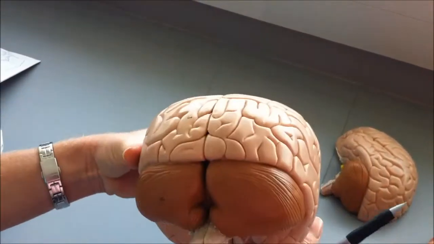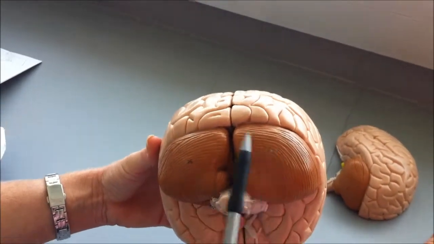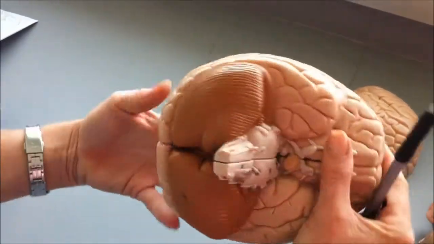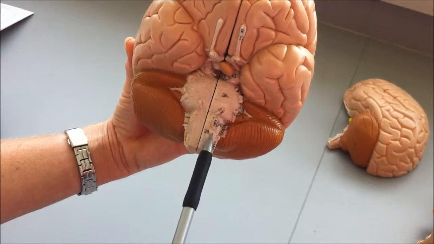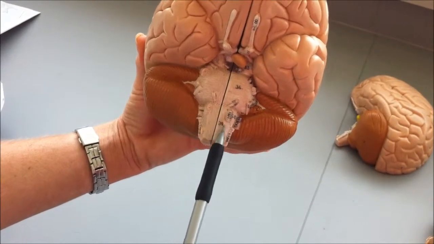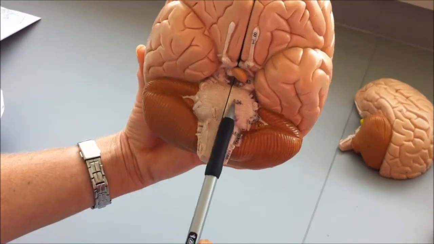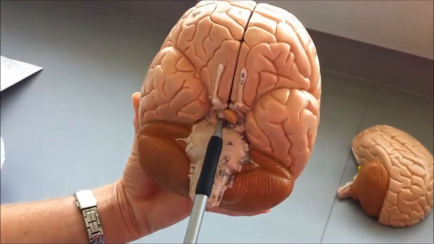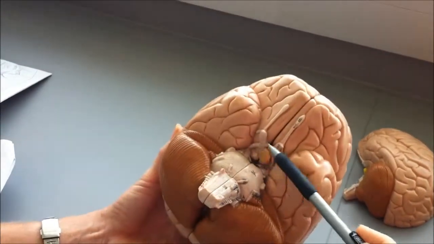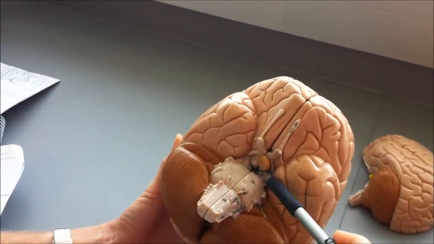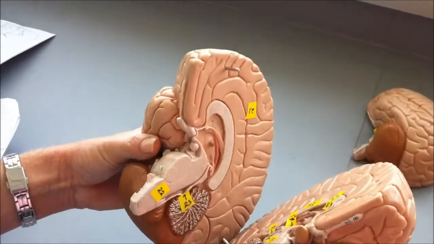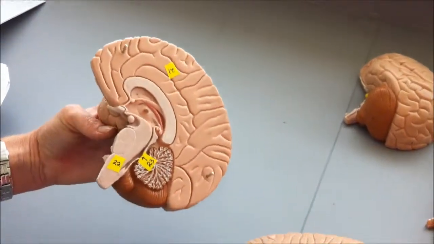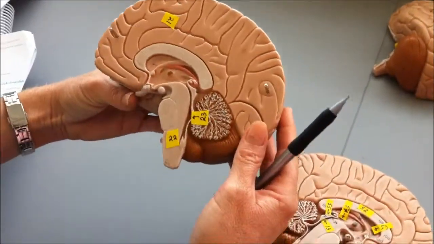You then have your cerebellum, your medulla oblongata, your pons, and then the midbrain, which we will open up to show you a couple things.